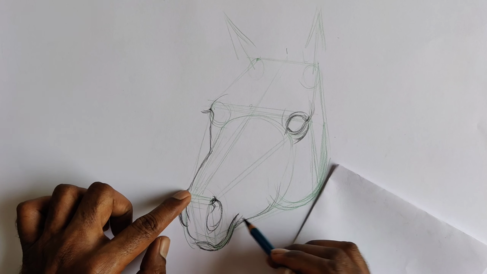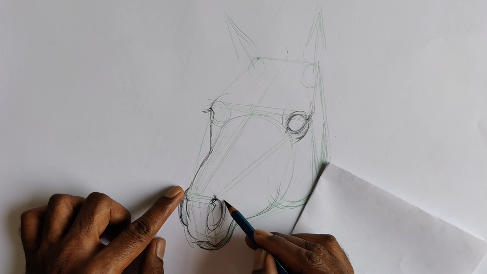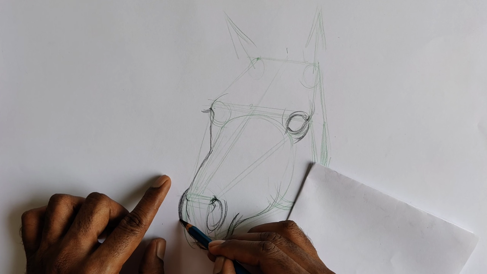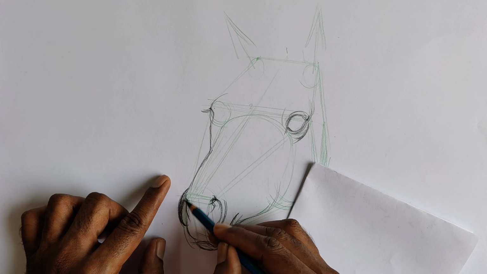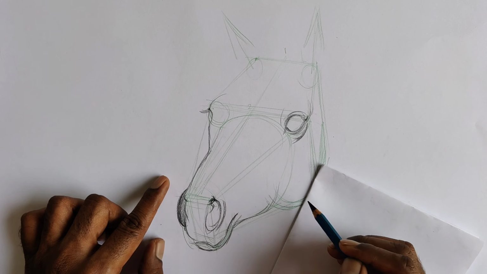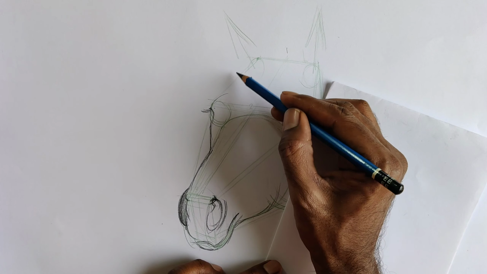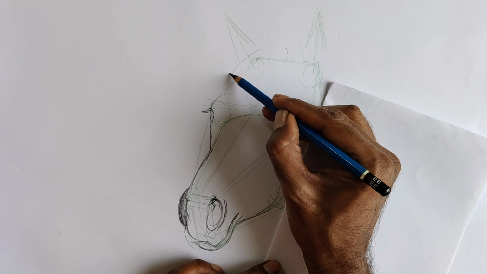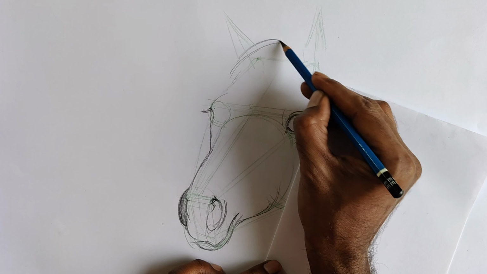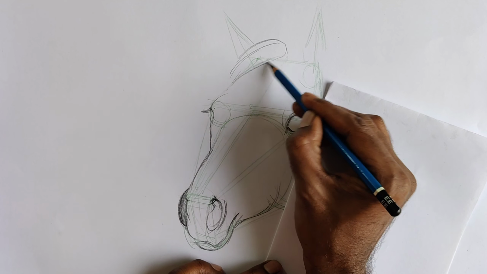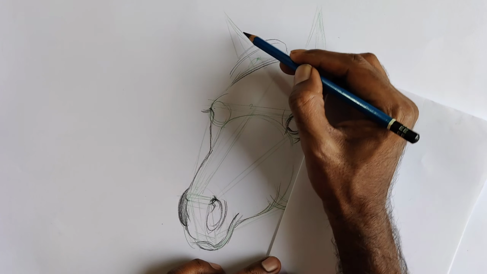And then the curvature of this nostril, which I made at this side. Coming on the top, make some hair strands.